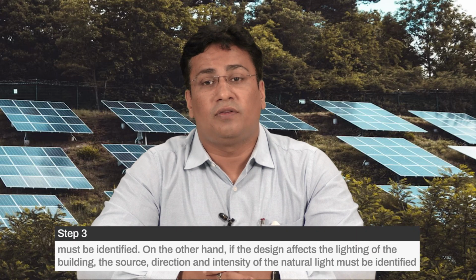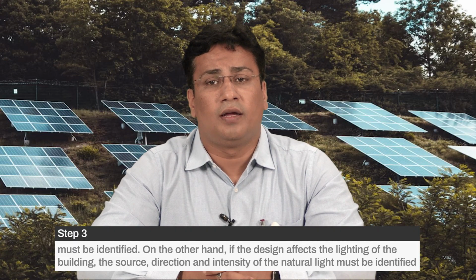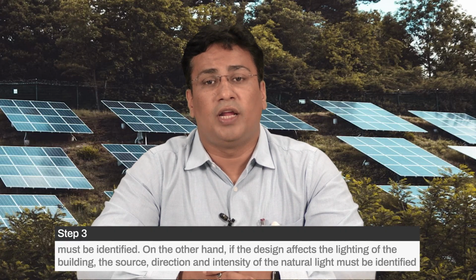If I talk about step 3, then the identification of energy flow of the proposed design. If the design affects thermal energy flow, the specific type of flow as well as season must be identified. On the other hand, if the system affects the lighting of the building, the source, direction and intensity of the natural light must be identified. If I talk about step 4 for designing, estimating energy consumption is very important.